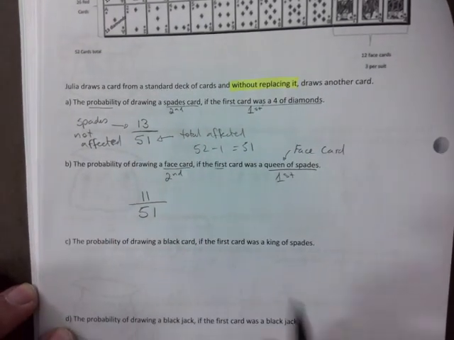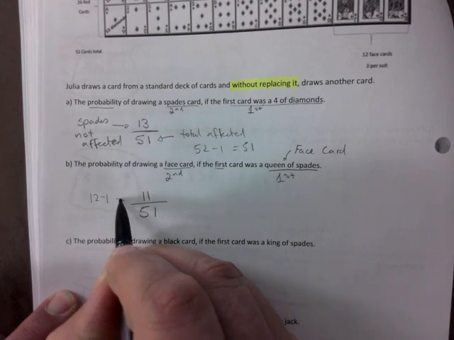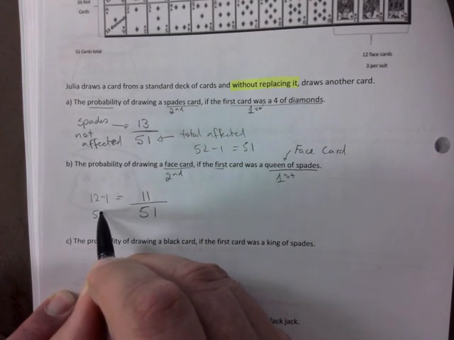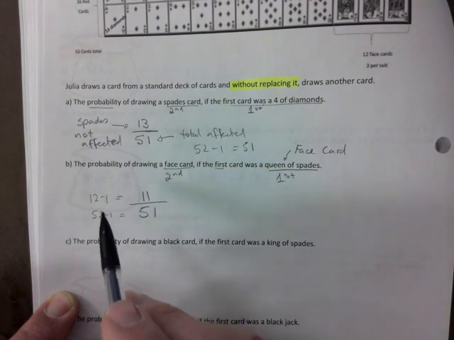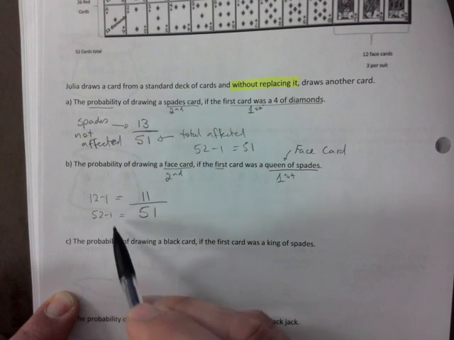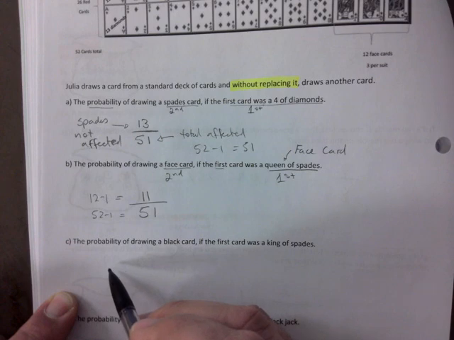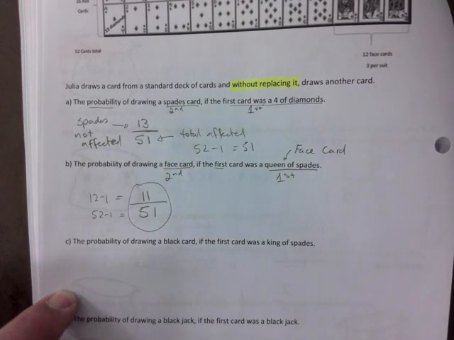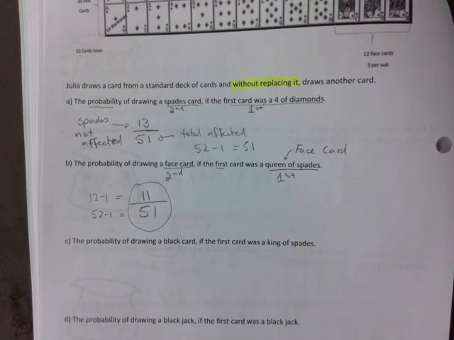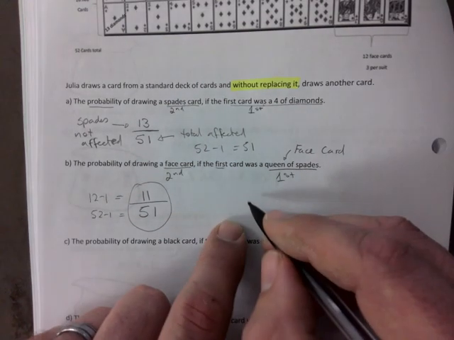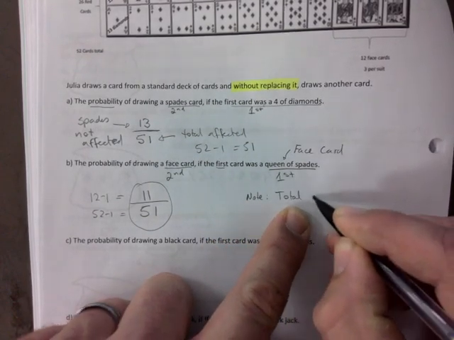Okay. I'm going to rewind, okay? So I'm going to show you, it's 12 minus 1, you get the 11. 52 minus 1, you get the 51 there. So this is saying the one card that has been removed actually affected both numerator and denominator. Okay, so can I make a note?